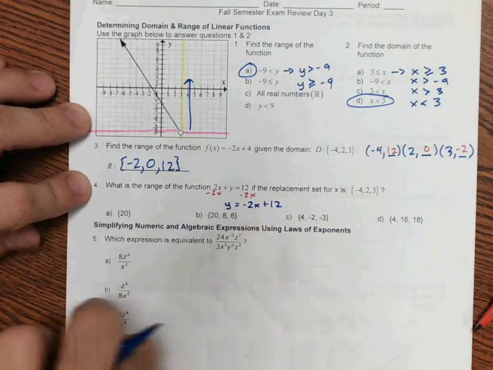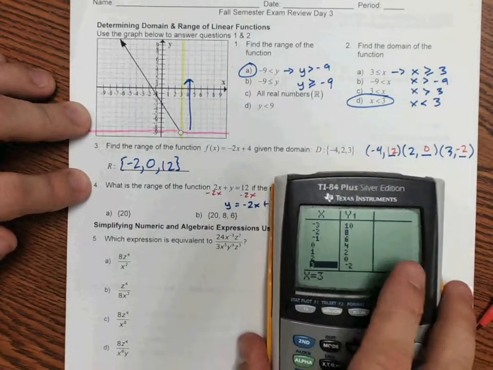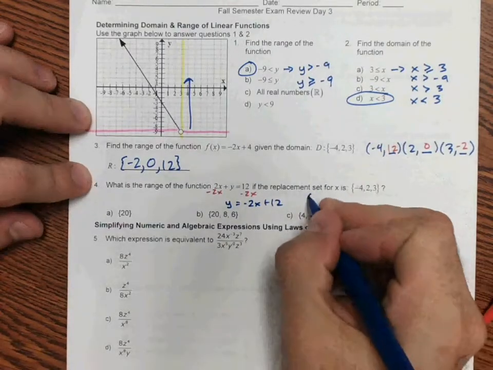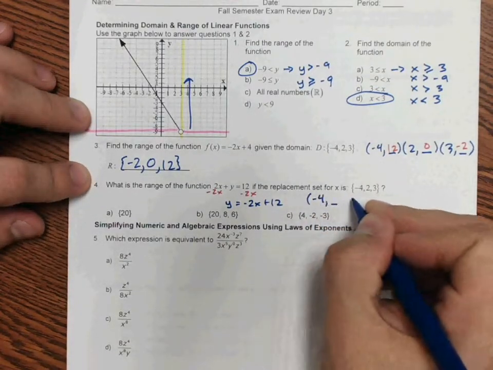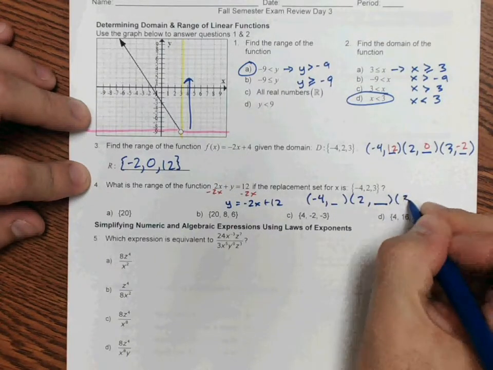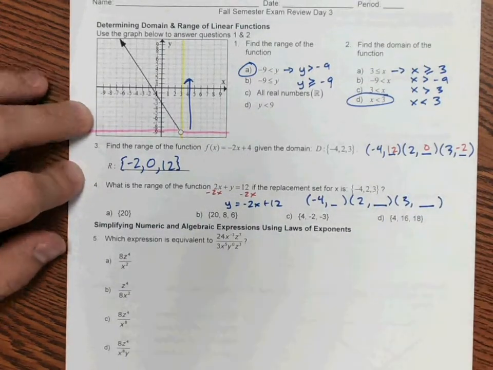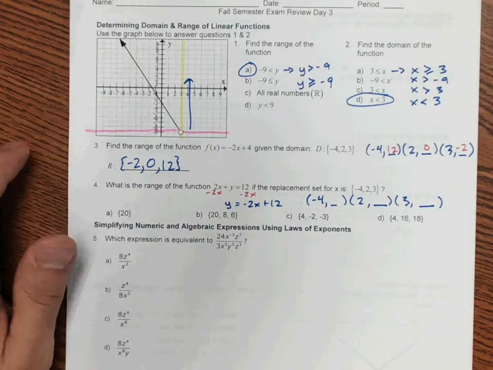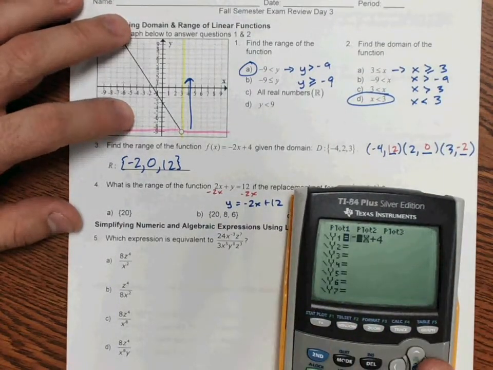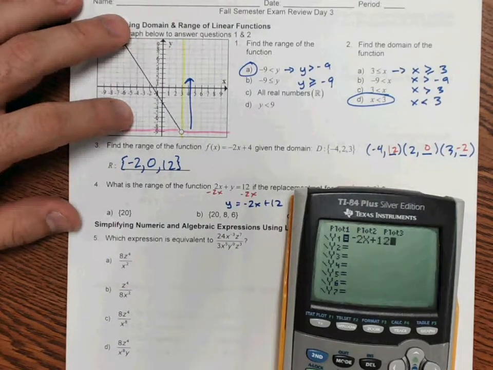I'm going to plug this equation into the calculator and do the exact same things I did a second ago, which means I need to find out when x is -4, what is y? When x is 2, what is y? And when x is 3, what is y? So let me plug that into the calculator. It's -2x plus 12 this time, so I'm just going to change that to 12.